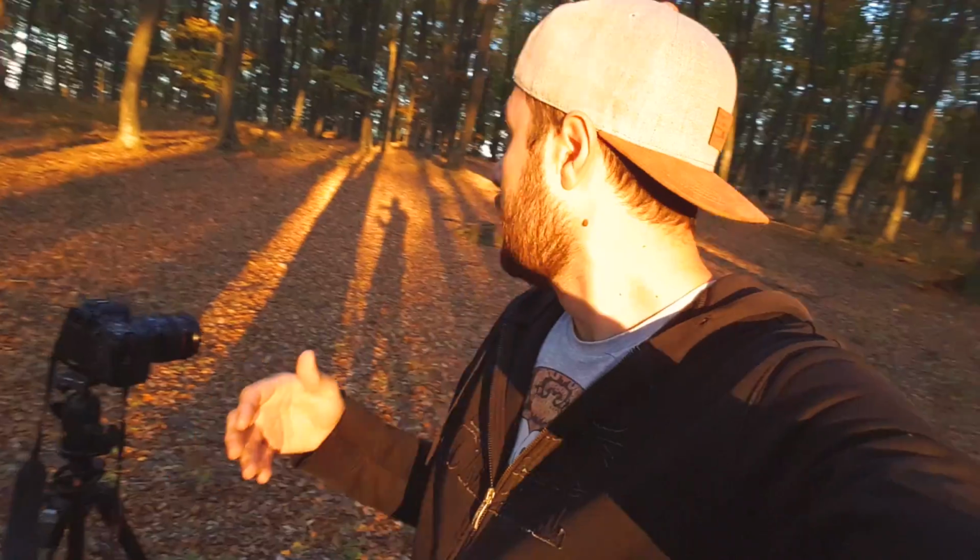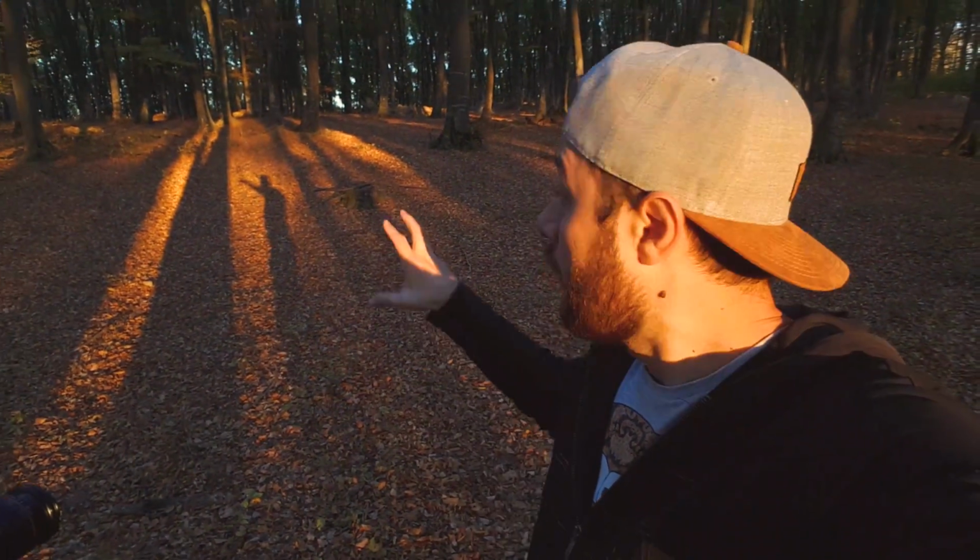Now I tried as much as possible to photograph not into the light. I wanted to have side light. But there are also situations like this where I wanted to photograph with the sun at my back and to have these rays of light. Now as you can see, I have my shadow over there.